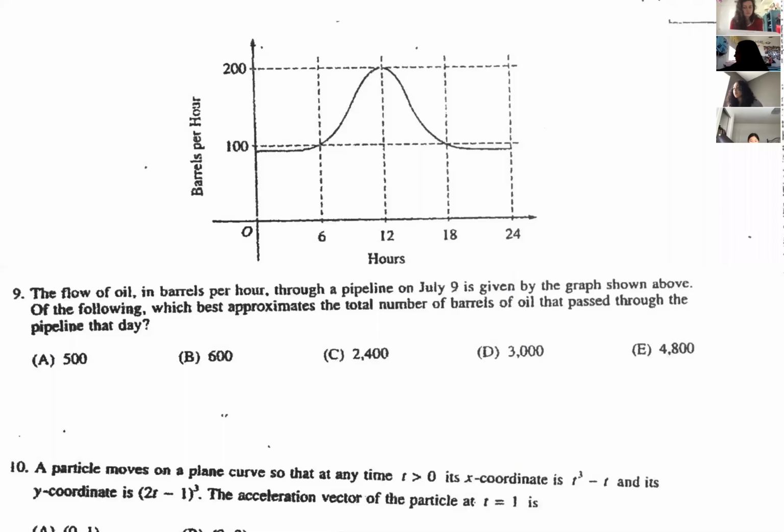Okay, so barrels per hour. That's a rate of change. So I want to undo a rate of change. That means I'm going to integrate it. Isn't the integral the area between the curve and the horizontal axis? So all I have to do to figure out the total number of barrels is find the area under the curve. So for this one, I want to find this area here.